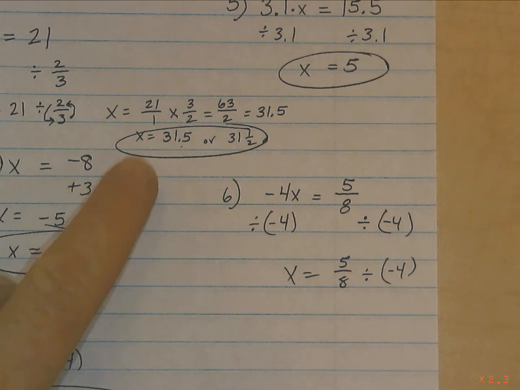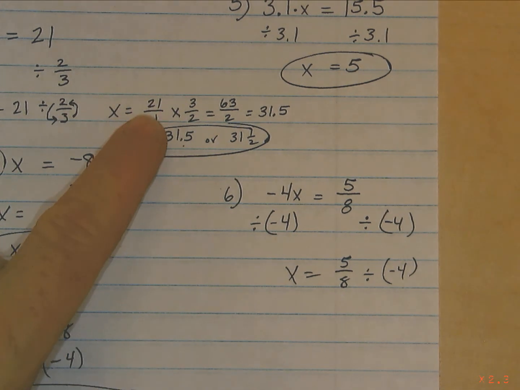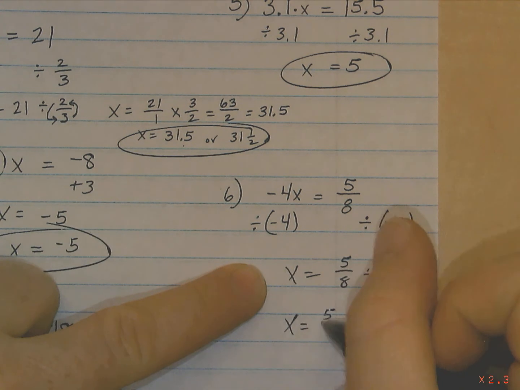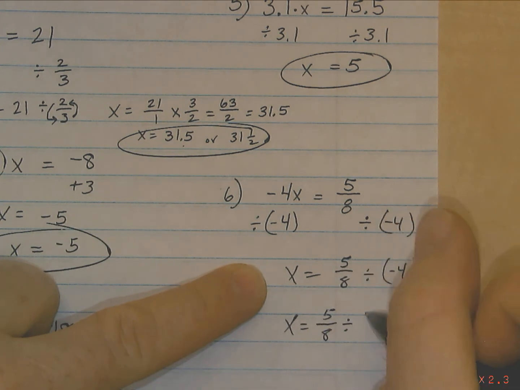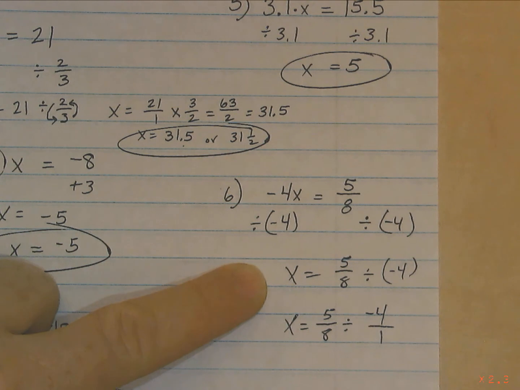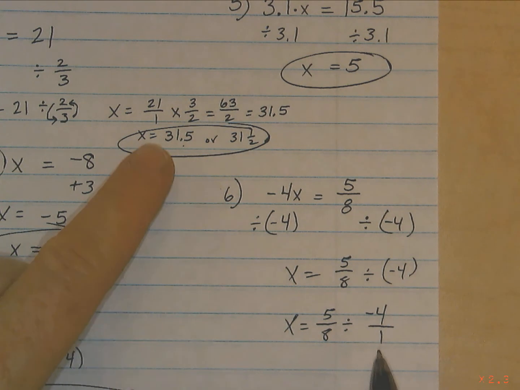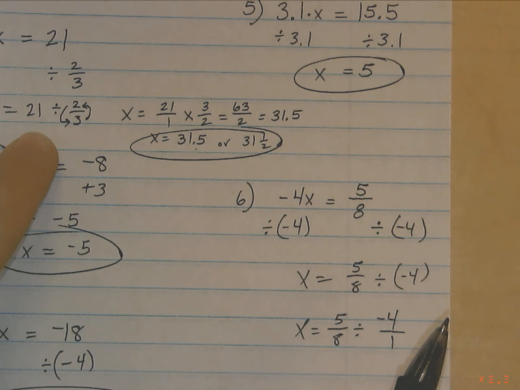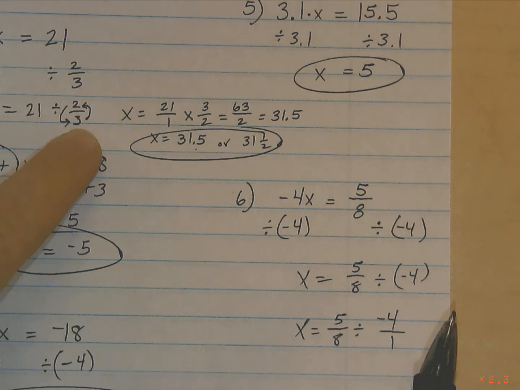Like, if you remember over here, 21 over 1, right? So we're going to do the same thing here. So x equals 5/8 divided by -4 over 1. We're going to do the same thing as we did here. We're going to keep, change, flip, right? So we're going to keep the first fraction, or keep the first number, if you will, and then change that to multiplication, and then flip the second one.